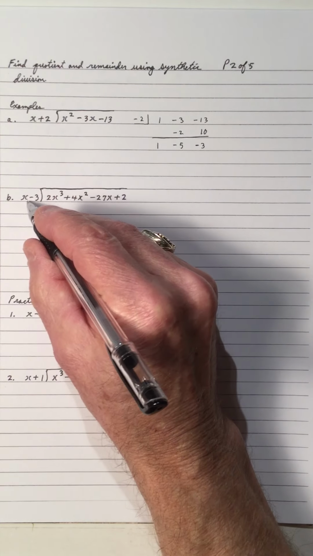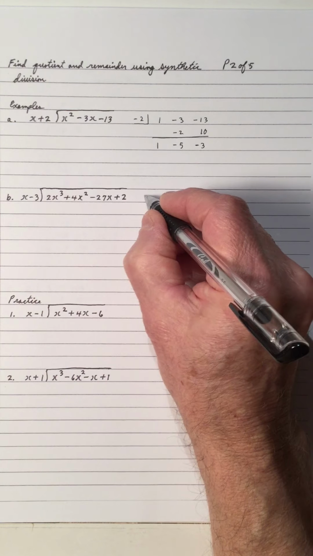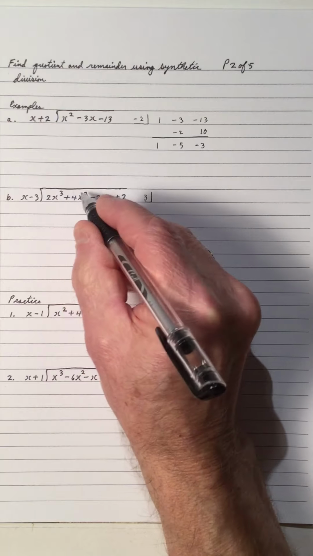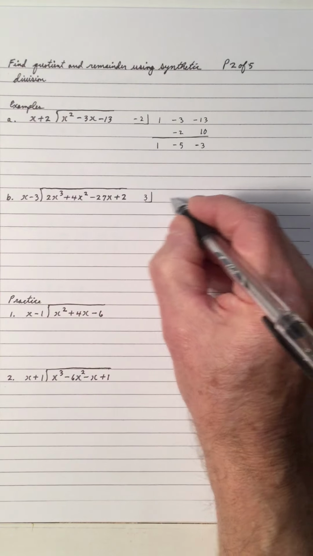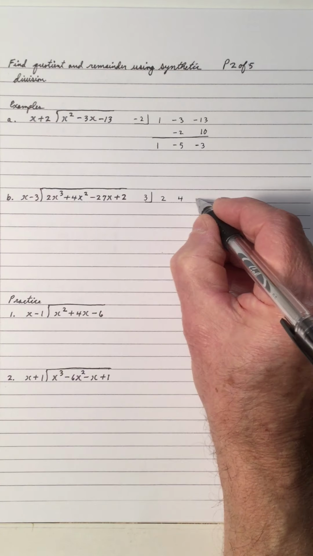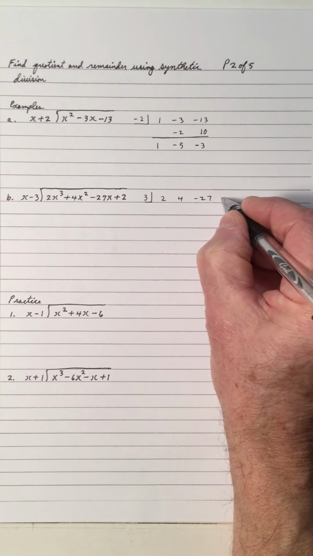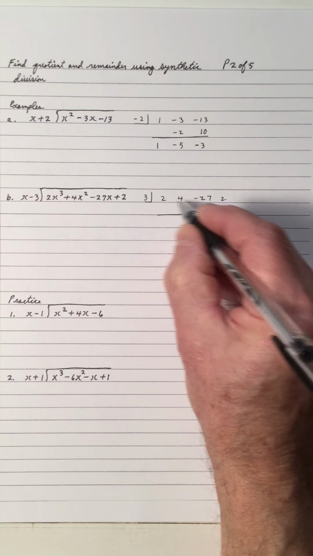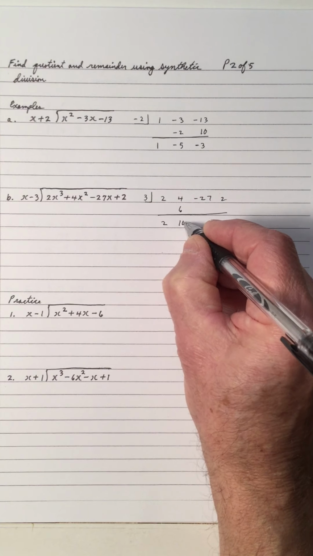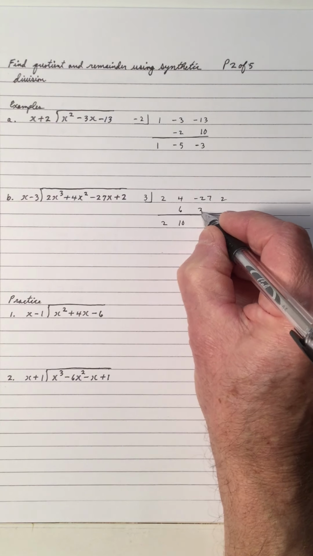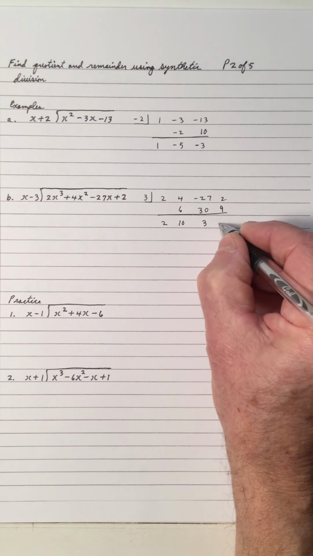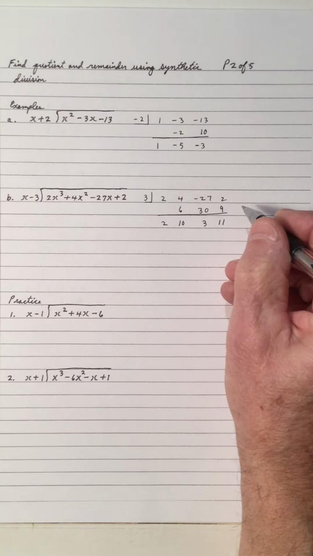And again, we're dividing by x minus 3, so we do the opposite, which is 3. It's x cubed, x squared, x, constant, so it's 2, plus 4, minus 27, and a 2. Draw a line, bring down your 2, multiply, 6, add, 10, multiply, 30, add, 3, multiply, 9, add, 11.